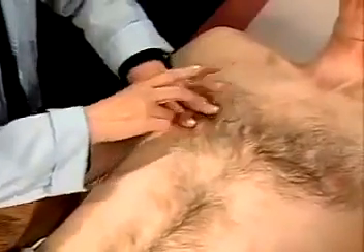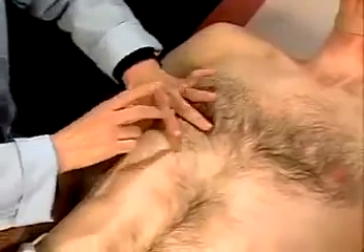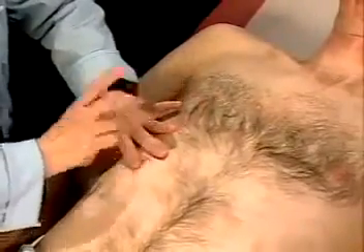If you want to check the level of the right diaphragm anteriorly, percuss from resonant lung downward to liver dullness.